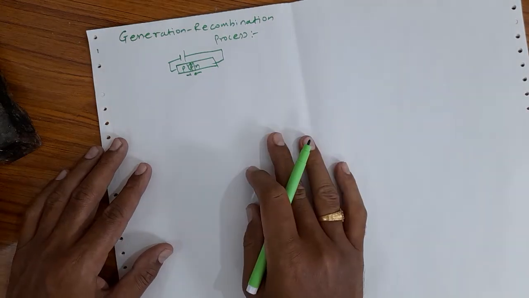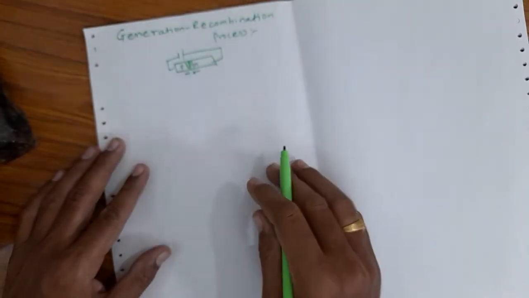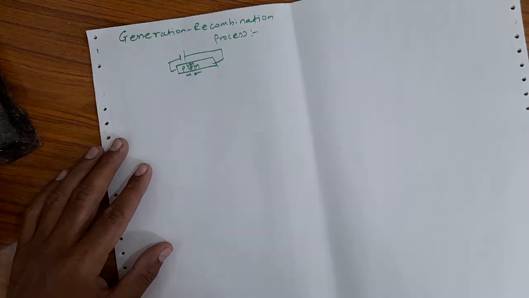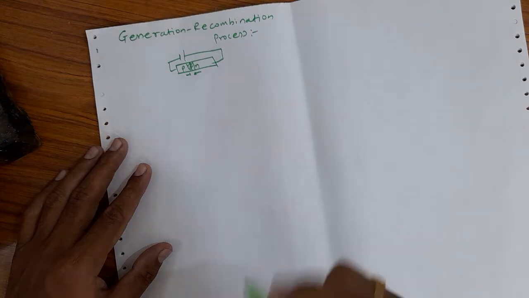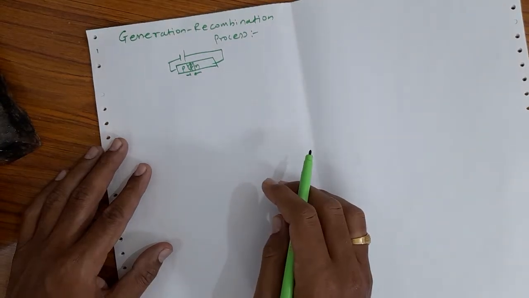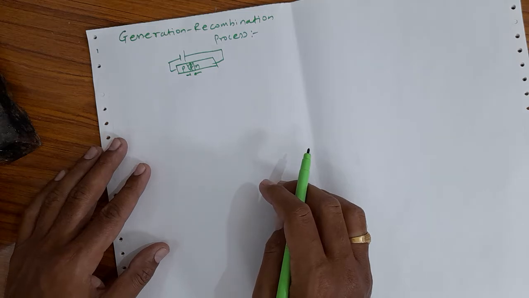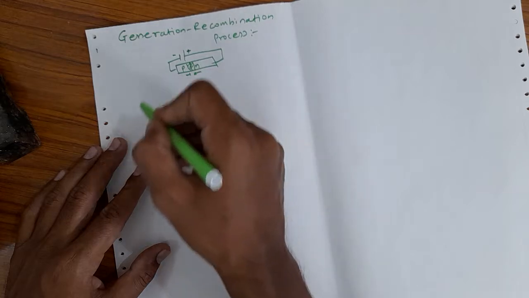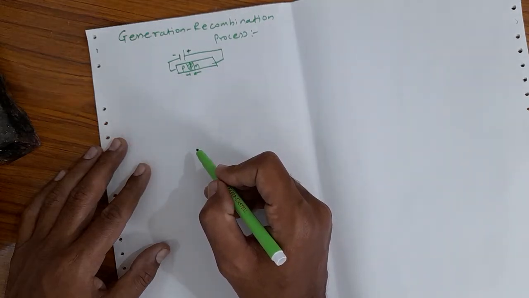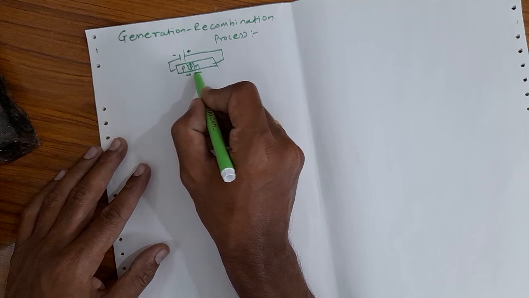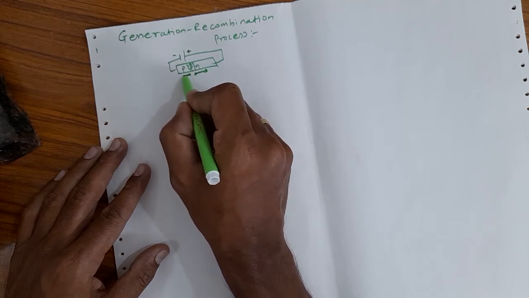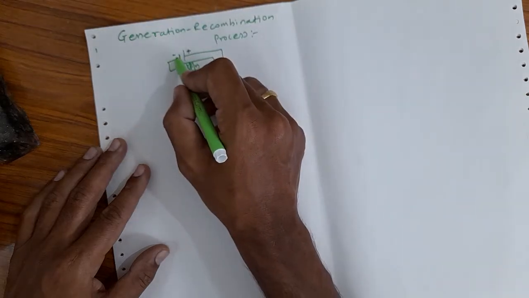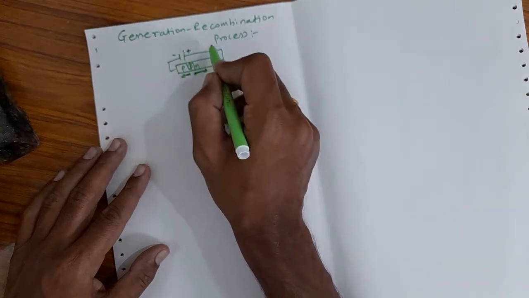Hello friends. Today we are going to talk about the generation-recombination process in the PN junction. Let us first consider the generation current under the reverse bias condition, meaning positive voltage is applied on the n side and negative voltage on the p side. The depletion layer will keep increasing on both sides because the positive charges will be attracted towards the negative side of that potential.